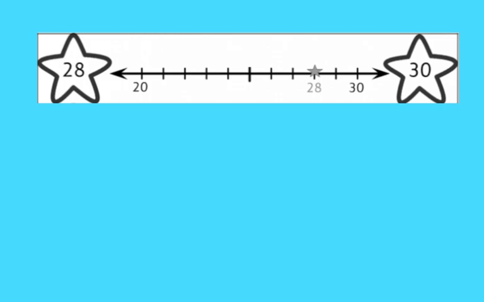Now we're going to be looking at rounding to the nearest 10. And to determine which 10s you need to look at, you have to look at the first digit of the number you're rounding. In this example, we're rounding the number 28. So when I decide which two 10s, or round numbers, 28 is between, I first start by bringing this 2 down and putting a 0 behind it.